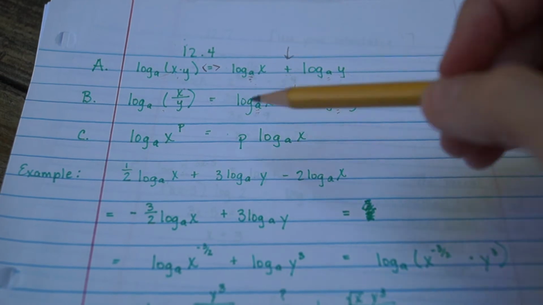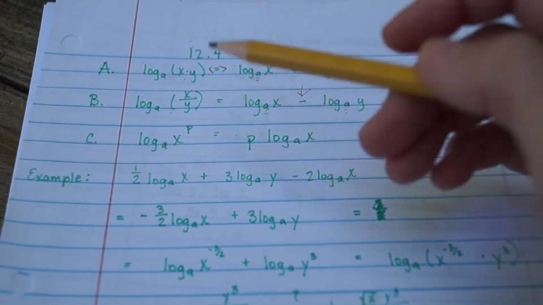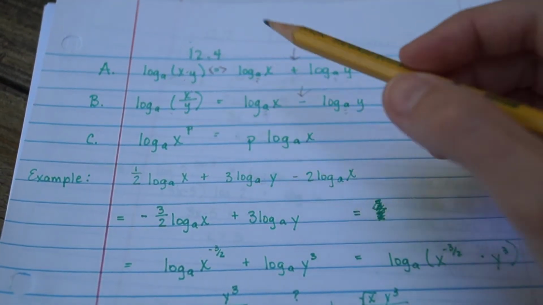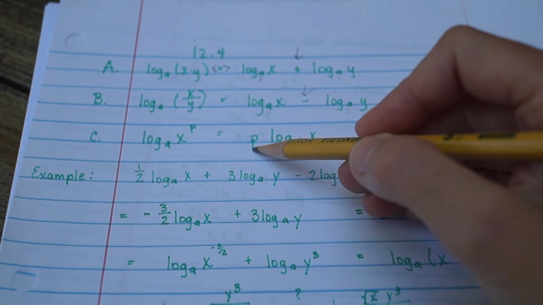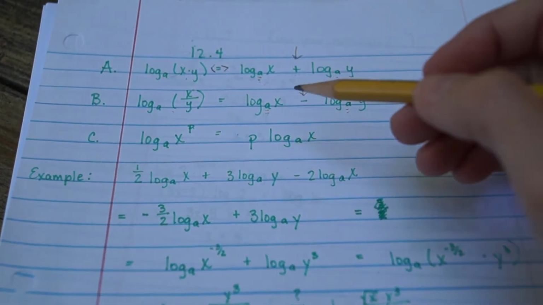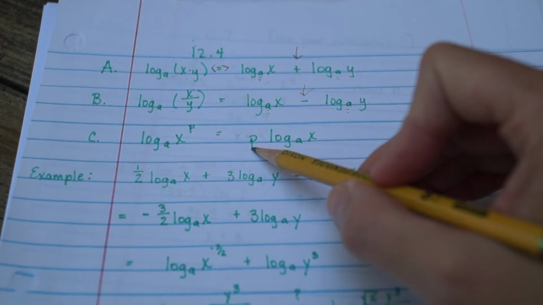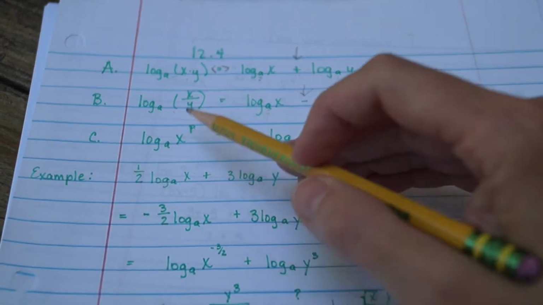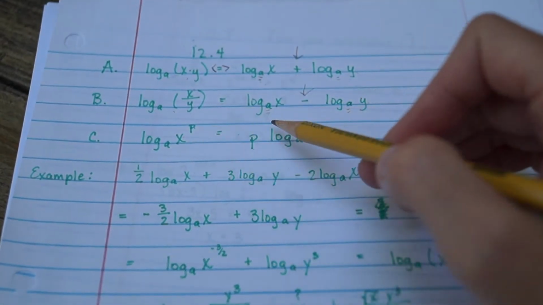The last rule says that if my log has a thing raised to a power, I can drop that power down to the front if I choose to. Or if it makes it easier, if there's a number in the front, I can put it up in the power. Remember, they go both ways.